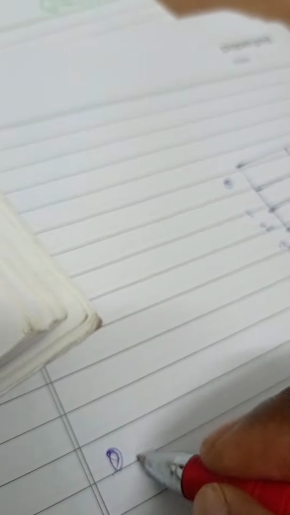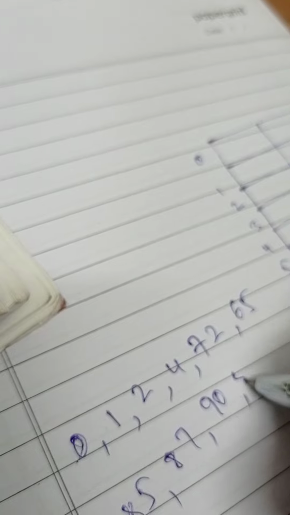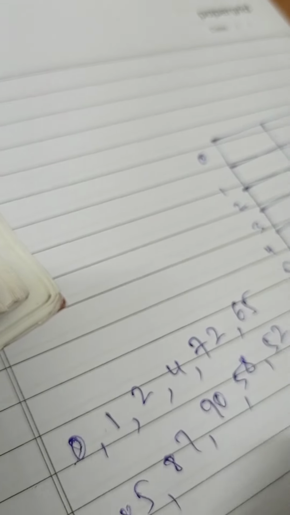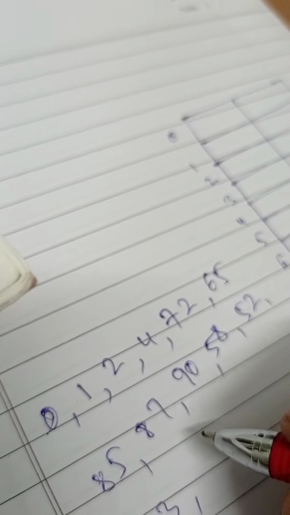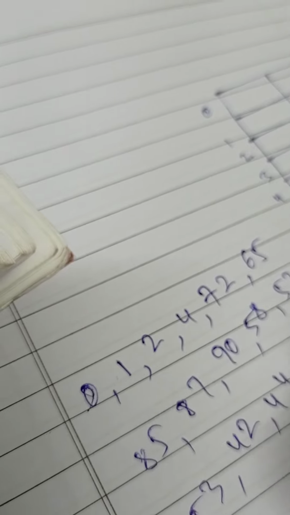Then what are the data? 0 1 2 4 72 65 85 87 90 58 52 53 42 44 91. These are the data we have to place in this hash table.